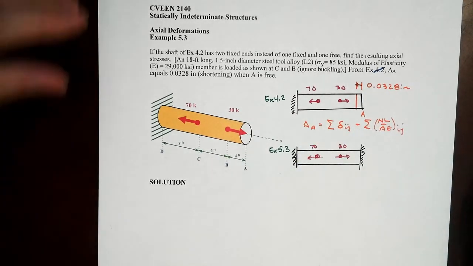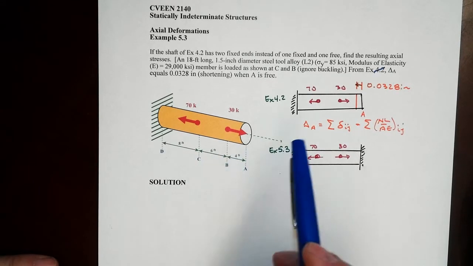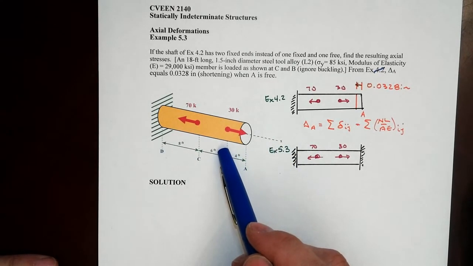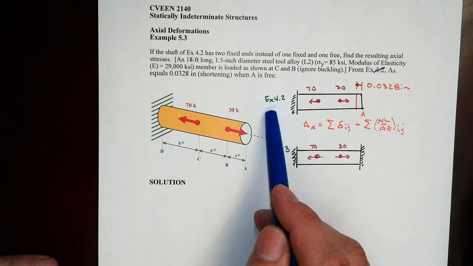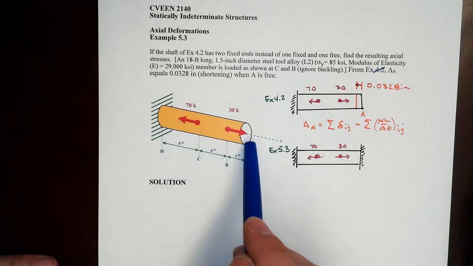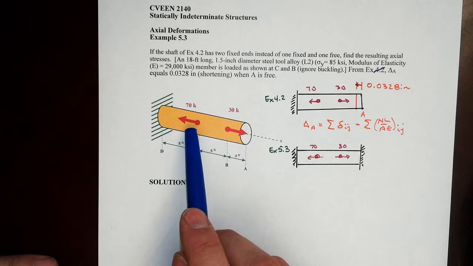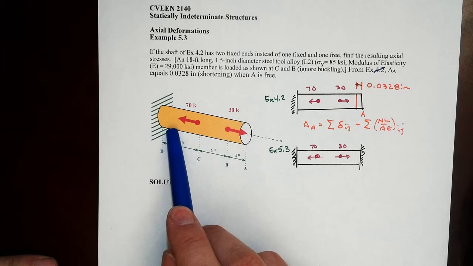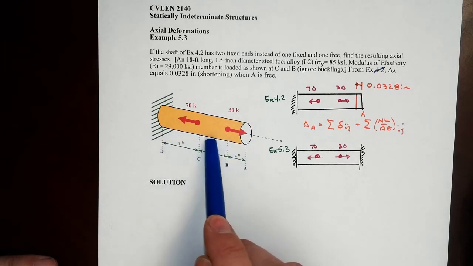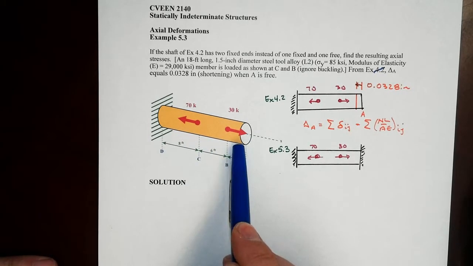Alright, we are going to examine another statically indeterminate situation. Now the structure that you see on the image right now looks to be just exactly what we've done before back in the previous lesson that was called example 4.2. We had a fixed end at the left, free end at the right, a homogeneous bar, two different concentrated loads. So the axial force varied from 40 kips in compression from C to D, and then it was in tension 30 kips from B to C, and then it was just hanging out for free out here at A.